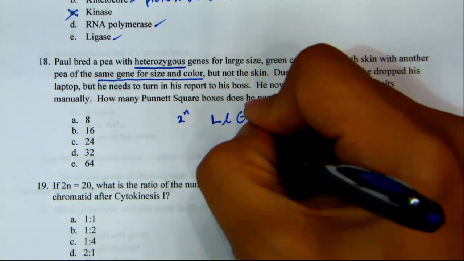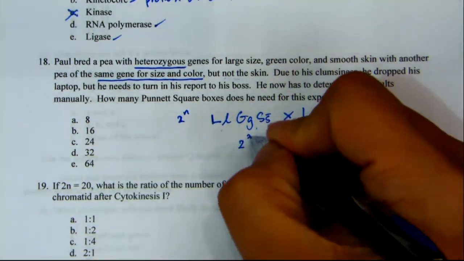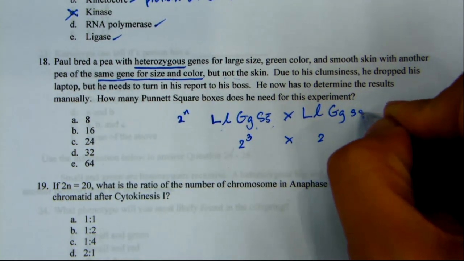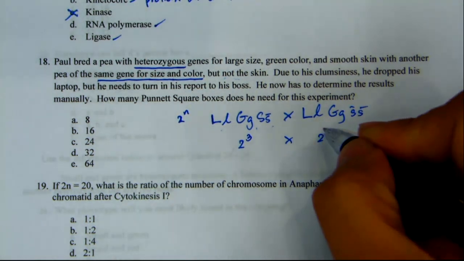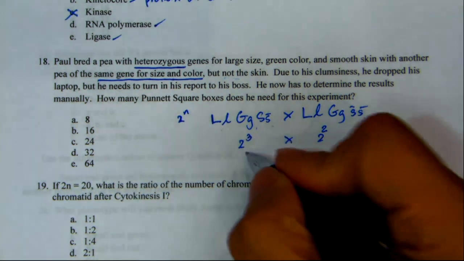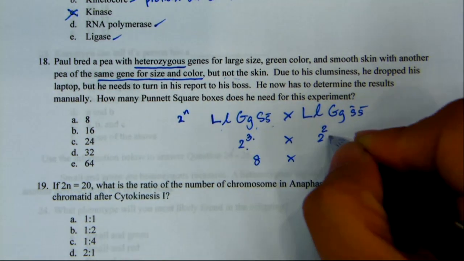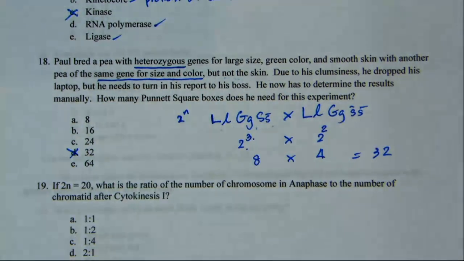So we have how many? We have 3 for the first P, and 2 for the second. This one, let's say, we can just put small. So we have 2 to the 3, which is 8, times 2 to the 2, which is 4. We have 32.